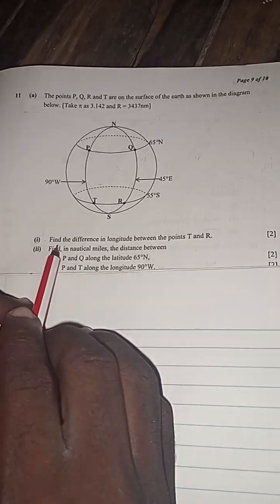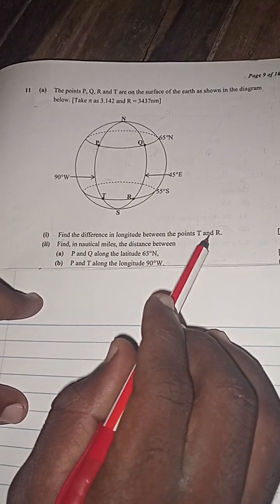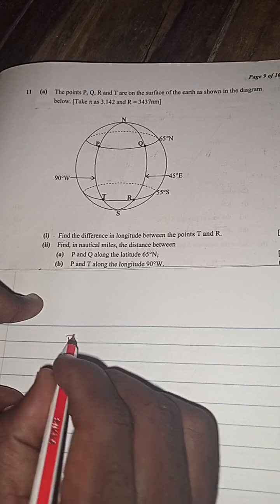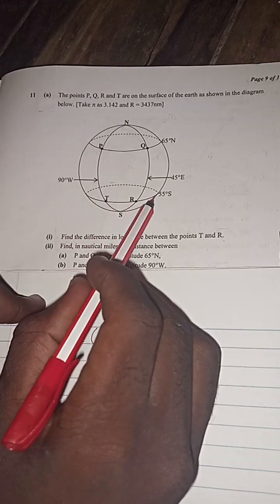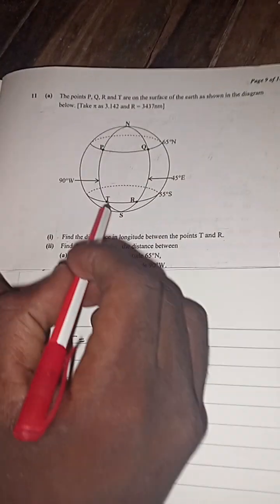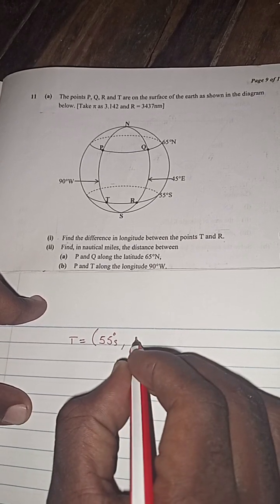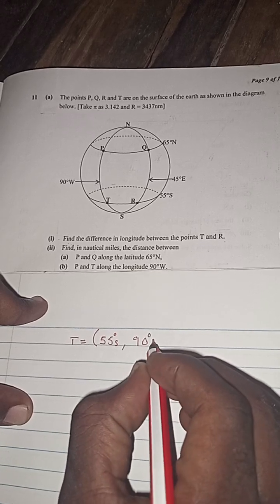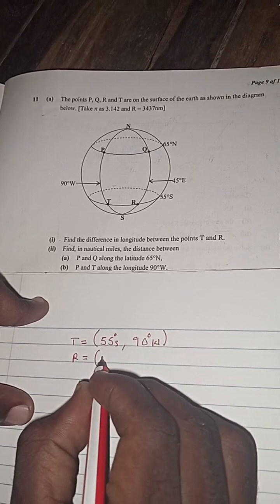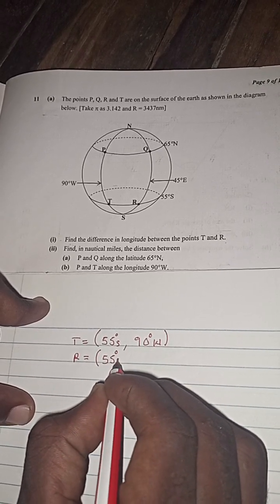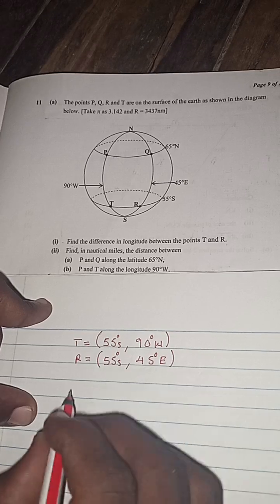So here, the first question says find the difference in longitude between point T and R. What you do is you state the position of T. Looking at T, it is here. We're going to pick latitude, then longitude. So we're going to say 55 degrees south, 90 degrees west. Then going back to R, R is equal to 55 degrees south, 45 degrees east.